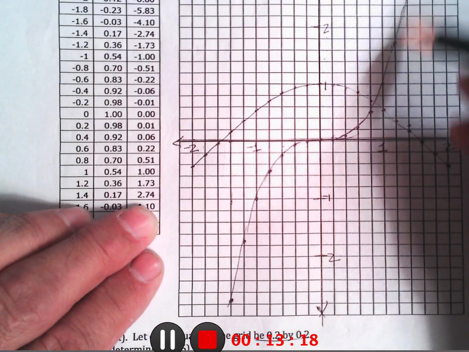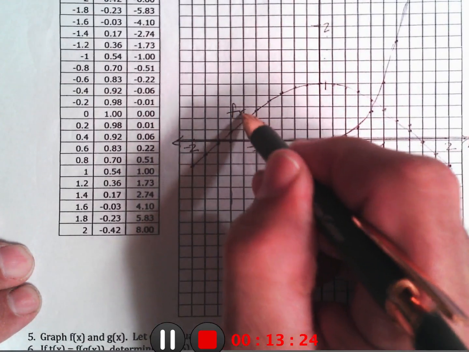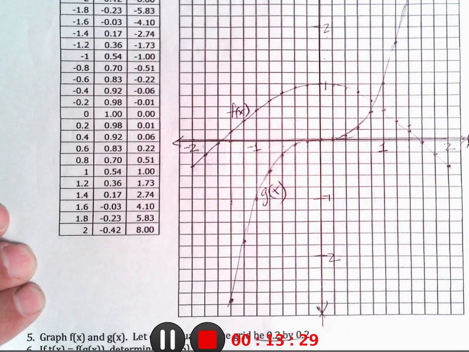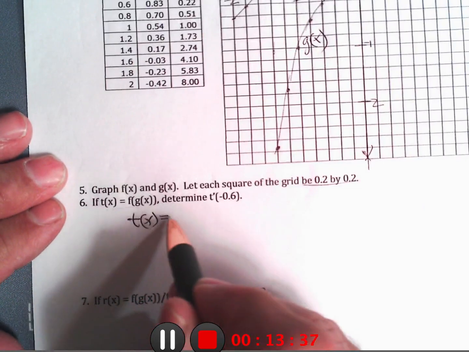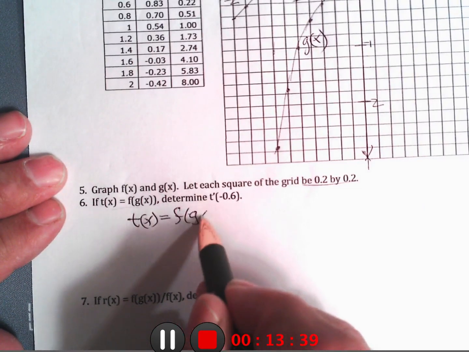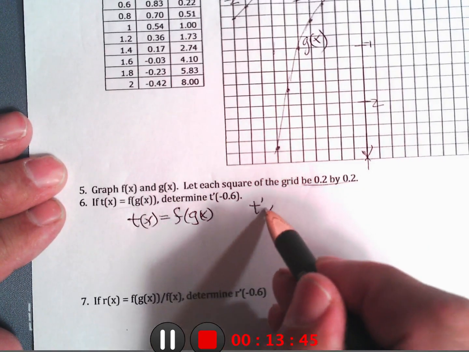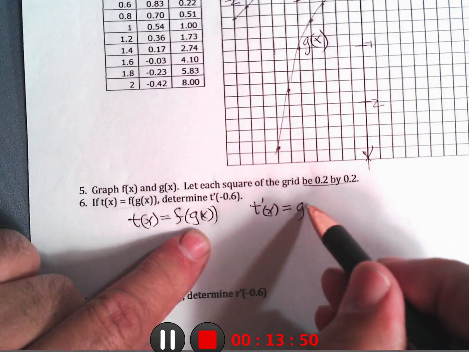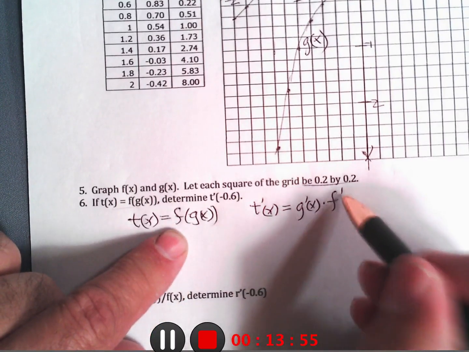Okay, so this is f of x, and this is g of x. Now it says t of x equals f of g of x. So to find t prime at 0.6, let's find t prime, which is the derivative of the inside, g prime of x, times the derivative of the bigger picture, f prime of g of x.